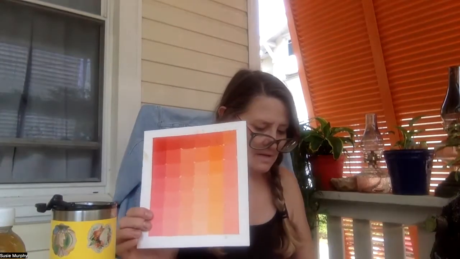Okay. A saturation continuum can be created by intermixing two fully saturated complementary colors. So we're using red and red-orange, and then we're going to add white. For example, blue and orange.